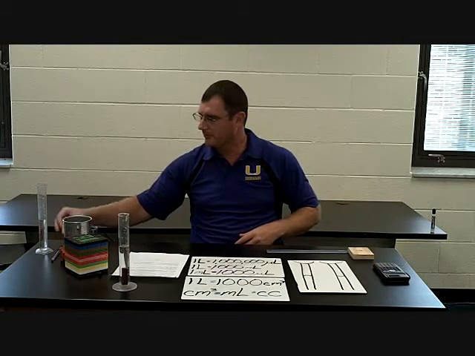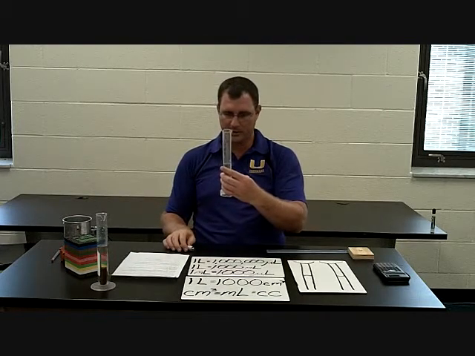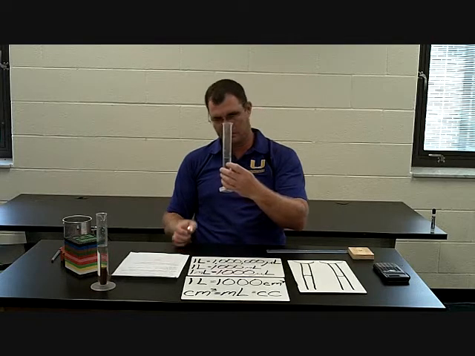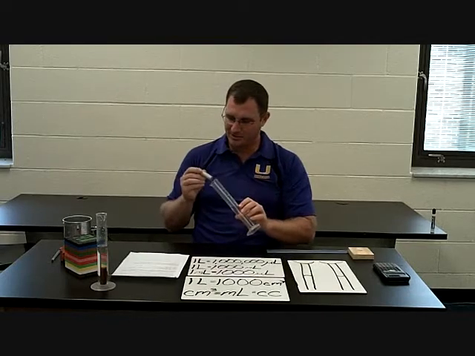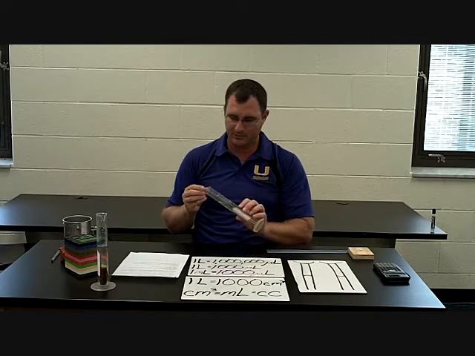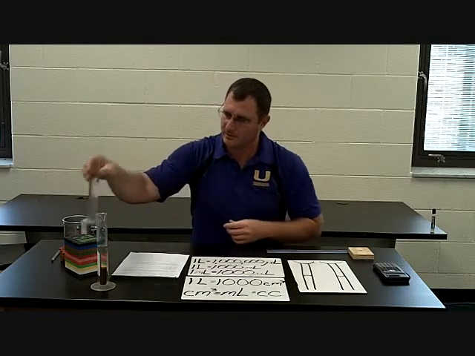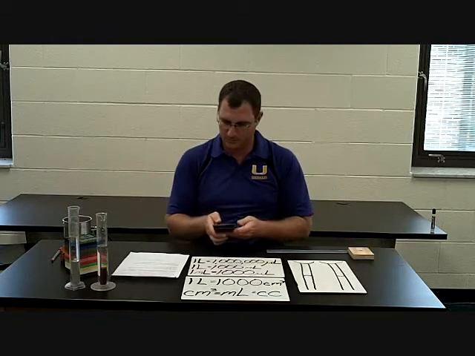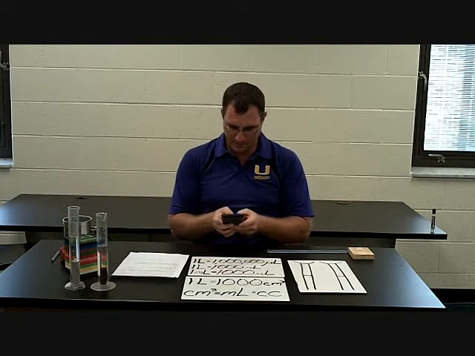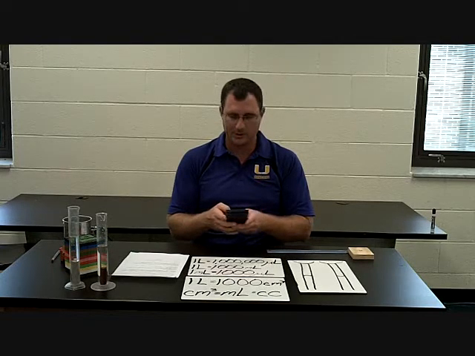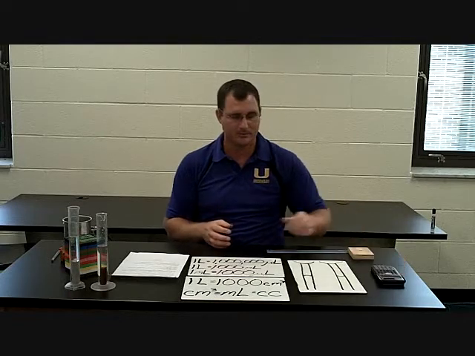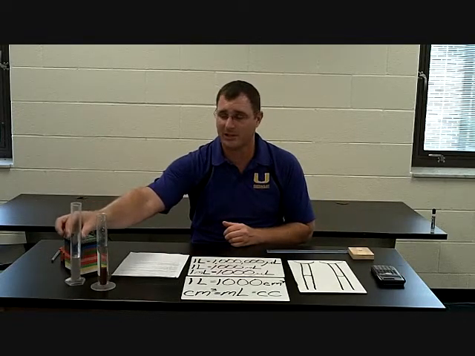For my aluminum cylinder, I'm going to take another graduated cylinder here. I'm going to look at my initial volume of water, and I've got 59.1 milliliters. I wrote this down before if you can't tell. And then I'm going to add my aluminum cylinder. When I add my aluminum cylinder, good, it goes up to 79.2 milliliters. So again, I do the math real quick. And 79.2 minus 59.1, and I get 20.1 milliliters. Okay, that was the amount of water that was displaced by that object.